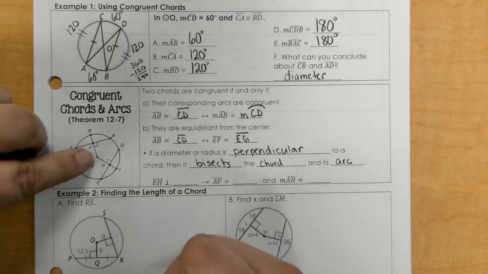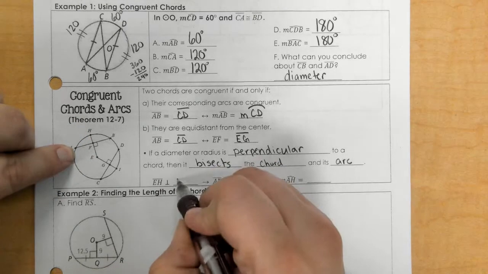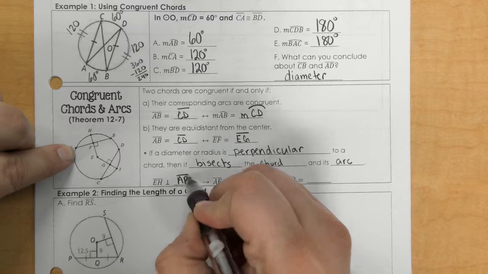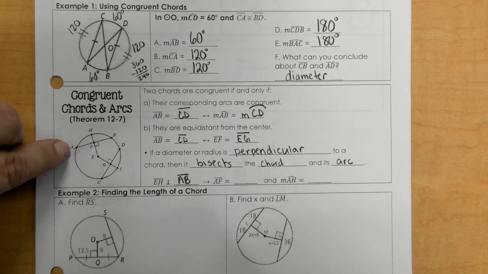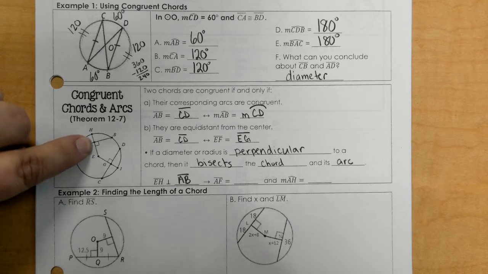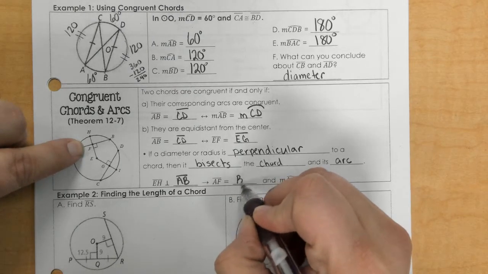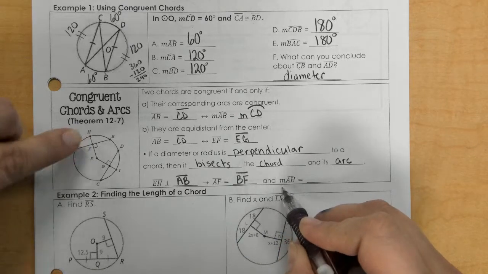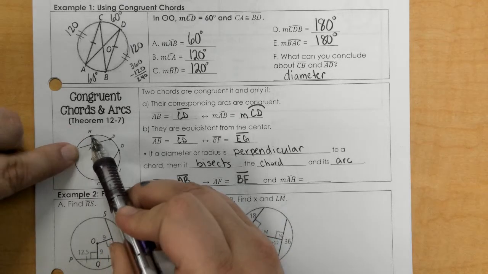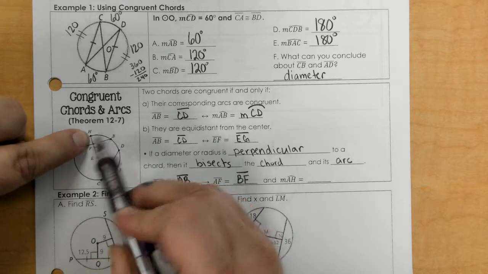Meaning, if EH is perpendicular to chord AB, that implies that AF is equal to BF. Okay? That also means the measure of arc AH is congruent to the measure of arc BH.